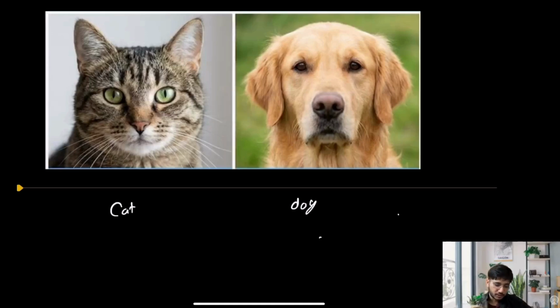Very simple. Someone must have told us in our childhood that this image belongs to a cat, and anything that looks like this is a cat. Now what our brain will do subconsciously is say that if something has whiskers, eyes like this, ears like this, then this belongs to a cat. Same way, if something has this kind of image, our brain will process this and say, okay, this belongs to a dog.